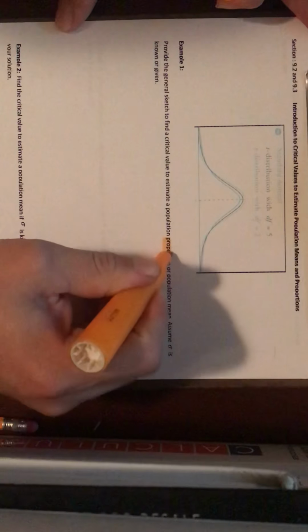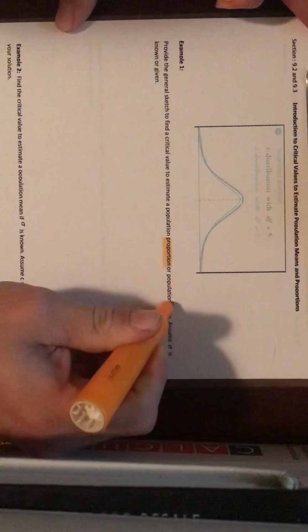So this is the basic idea in this section. We're going to be estimating some sort of a proportion, which is going to represent a percentage, or some sort of a population mean. And the main idea is that the value of sigma is actually given for any of these two scenarios. Now, what we're finding in this particular problem is just the critical values to estimate these two. The formulas will be given in the next section.